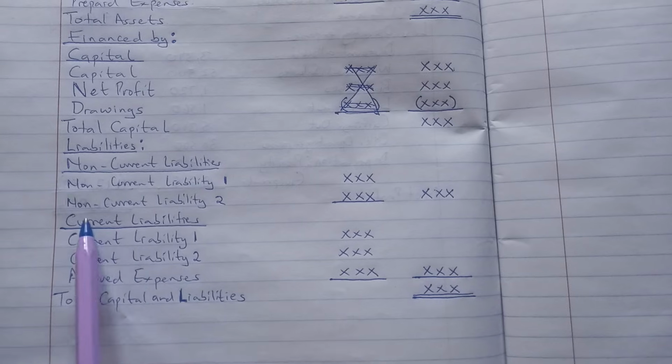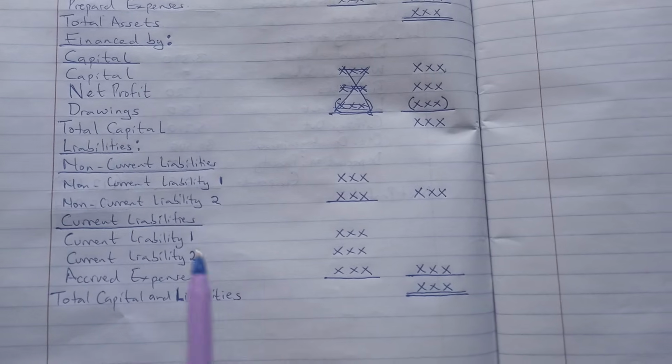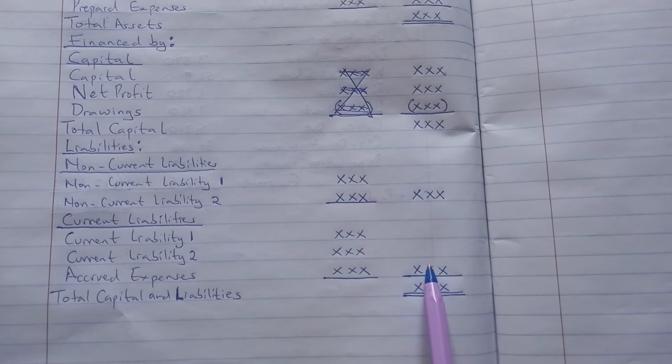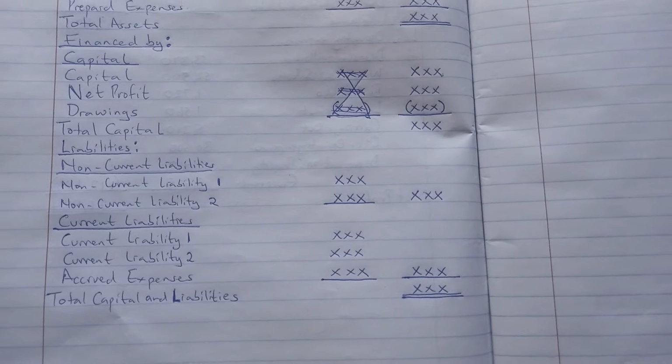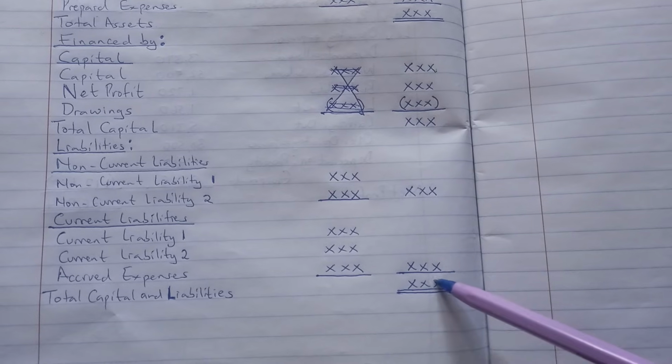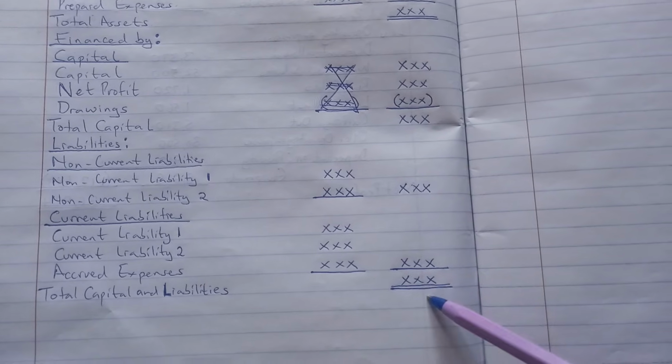Accrued expense is treated as a current liability. Those values, you add them, you get the total current liabilities. If you add capital plus the two liabilities, you will get this figure, and then you close.